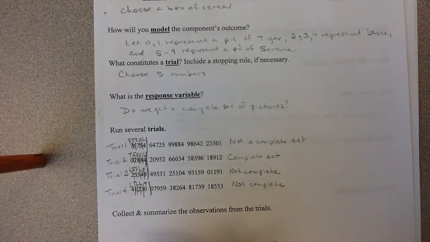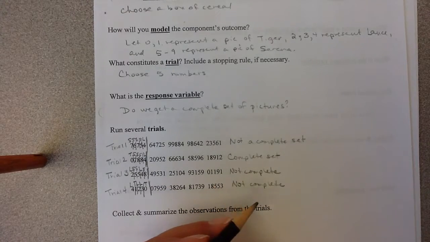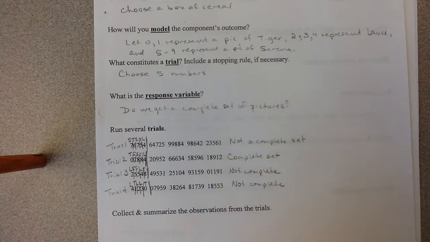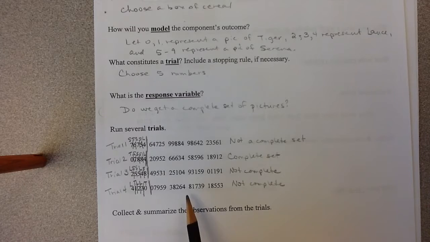Now, in the real world, if I were a practicing statistician running simulations to try to make a decision about some variable, I would run hundreds, if not thousands, of repetitions of these trials. And because it's so time-consuming, I would do that with a computer program that could run thousands and thousands of trials very quickly. And then I would just analyze the results when it's finished.